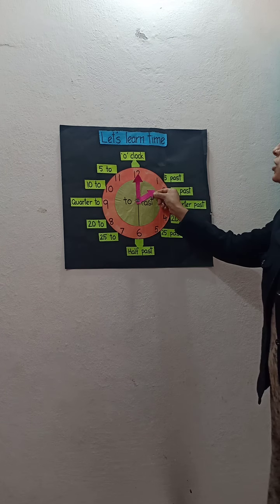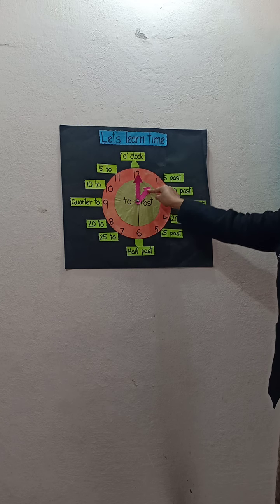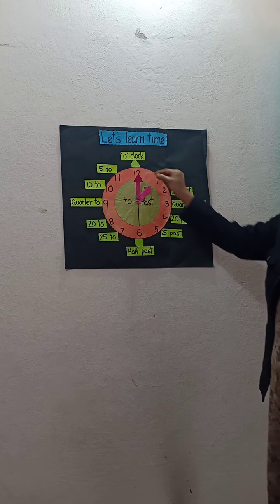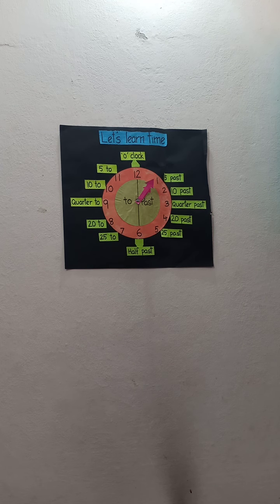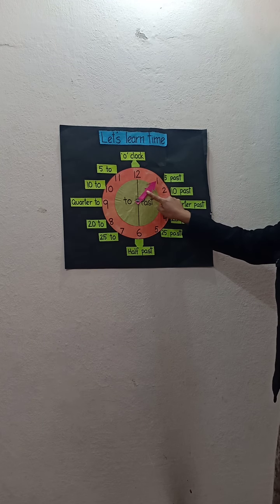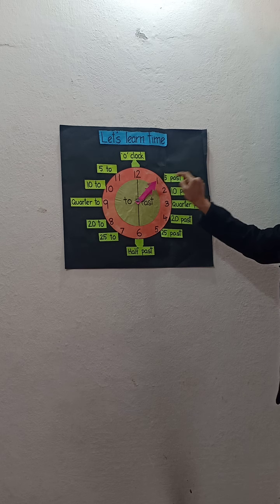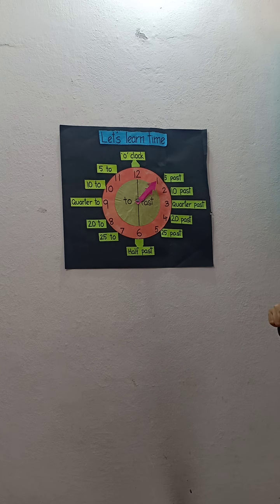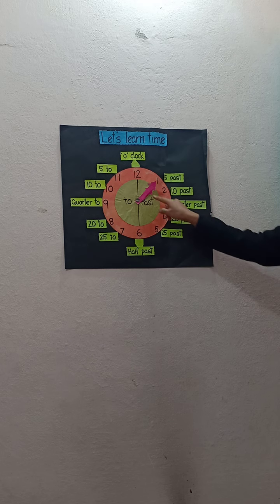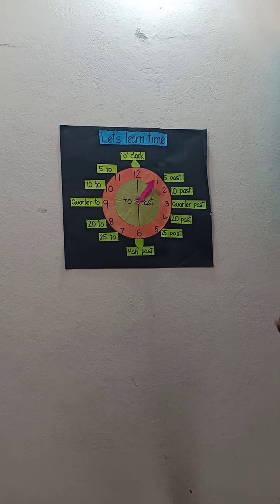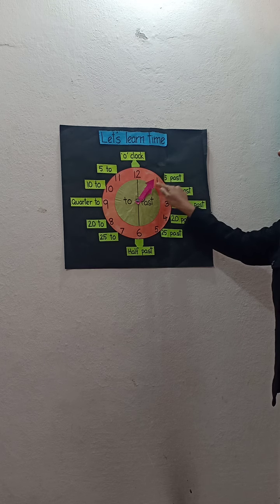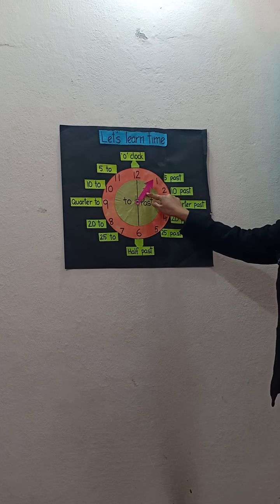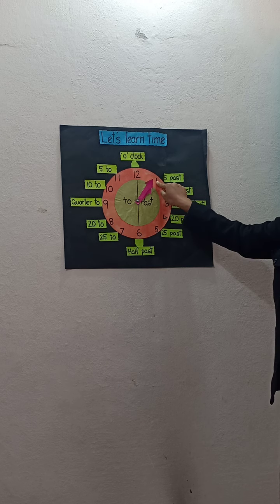Suppose my short hand is on 1 and the long hand is on 1. So what will be the time? The time will be 5 past 1. Means time क्या हो रहा है? Time 1:05 हो रहा है. 5 past 1 मतलब 1:05 हो चुका है.